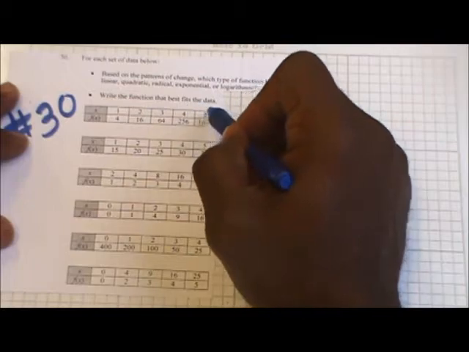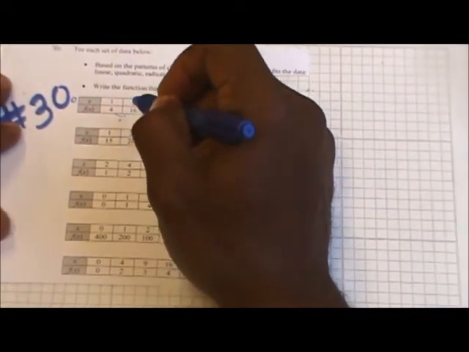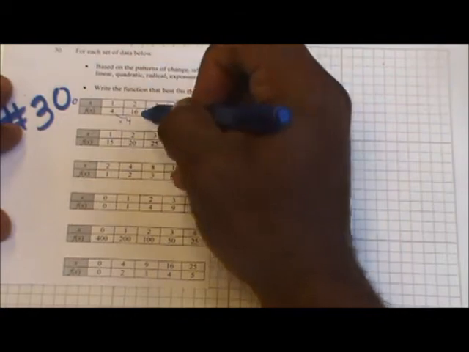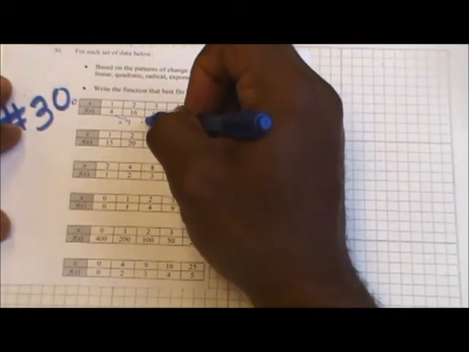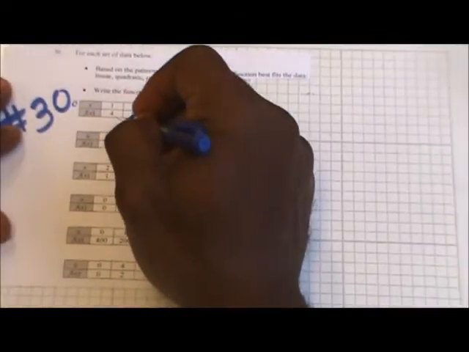So 5, 4, 3, 2, 1, 0. If we look at what we're doing going this way, we are multiplying by 4 each time. You can check that. So as I go to the right, I'm multiplying by 4, and as I go to the left, I'm dividing by 4. So this value would be 0, 1.